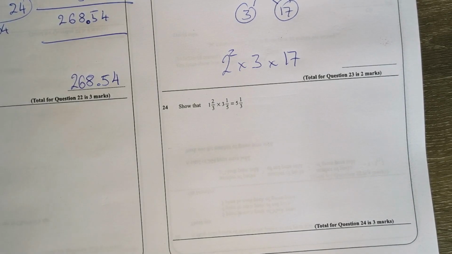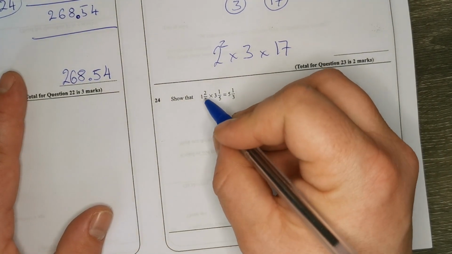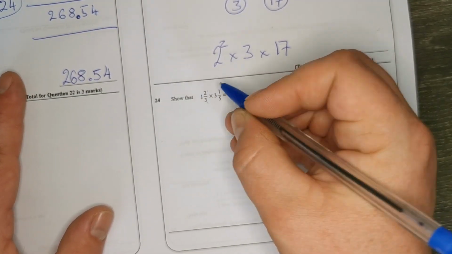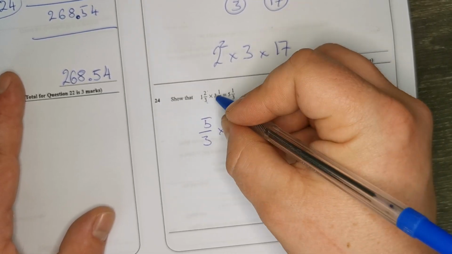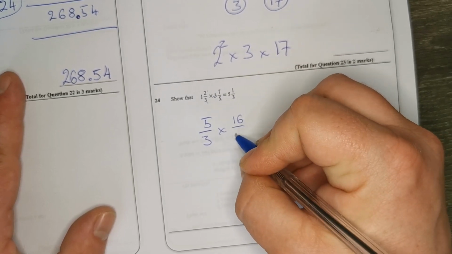Right, show that 1 2/3 times 3 1/5 equals 5 1/3. So I'm going to make these into top-heavy fractions. So 1 times 3 is 3, add 2 is 5, so 5/3 times 3 times 5 is 15, add 1, 16/5.